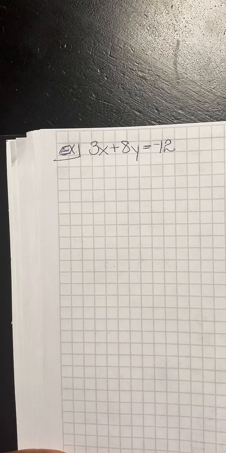Yeah, your rise. Can my rise and run be negative? They can, but it will give you a positive in the end. Okay, because a negative divided by a negative gives me a positive. All right.